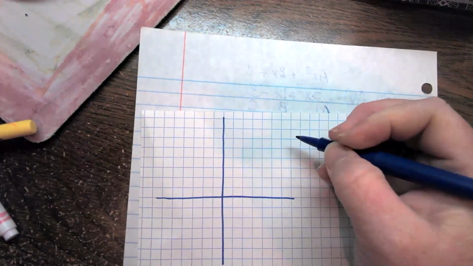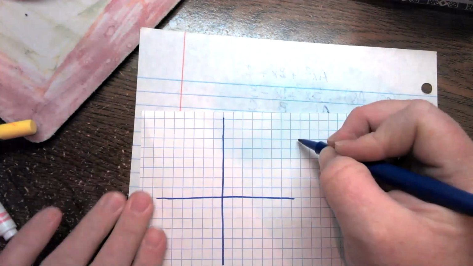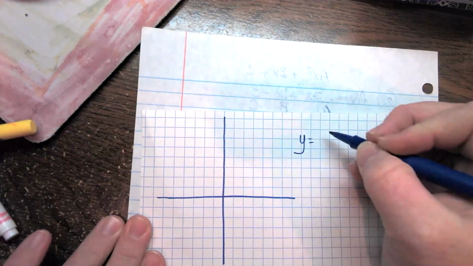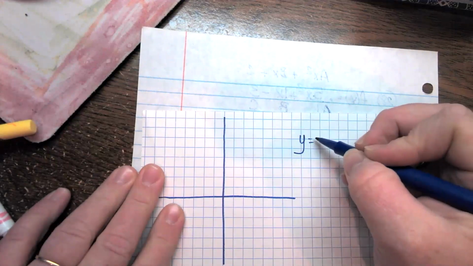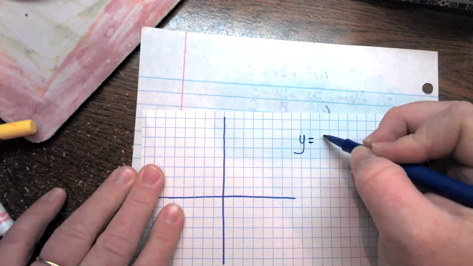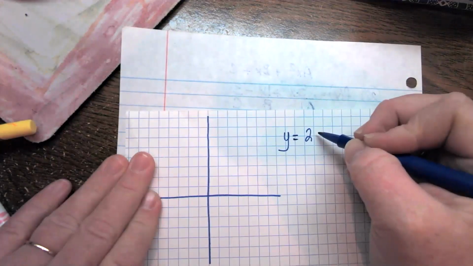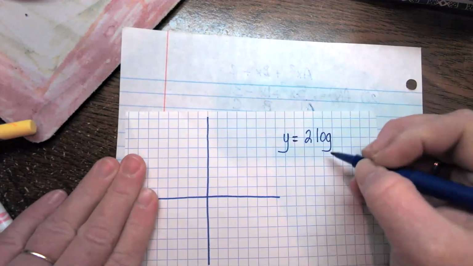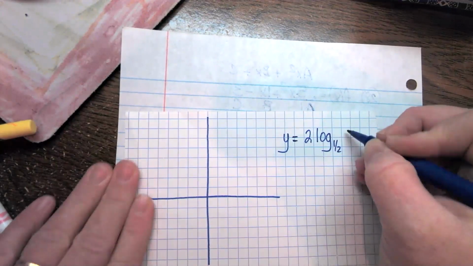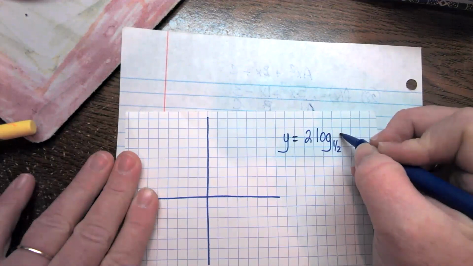Here we go. Let's do this. Let's do y is equal to, well, let's add a multiplier just to make things interesting.